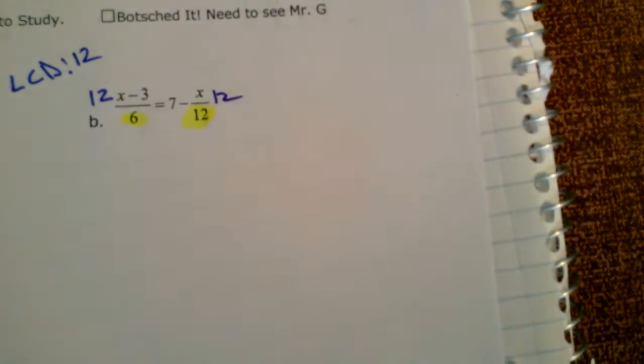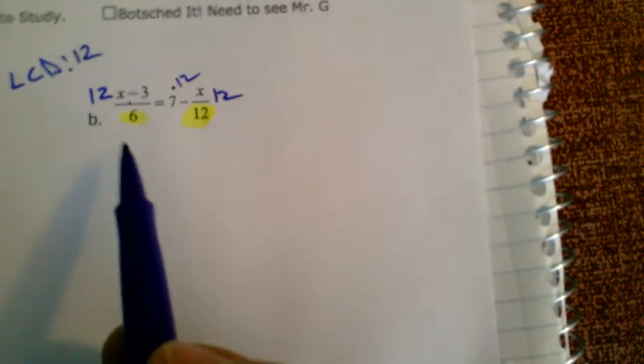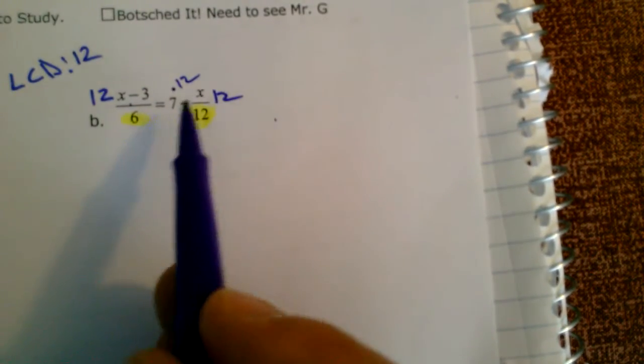So I'm going to put a 12 here. I'm going to put a 12 here. Now, when I look, there are really 1, 2, 3 things here. So I have to multiply the 12 to the 7 also. Even though it doesn't have a denominator, I still need to multiply it. The idea is I multiply both sides by 12, and when I do that, I've got to distribute. So what I'll do is just put a 12 next to everything.